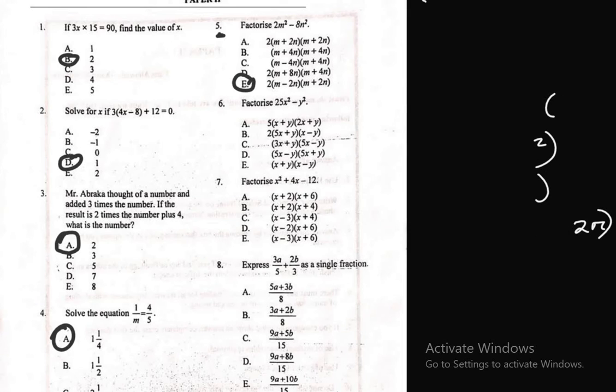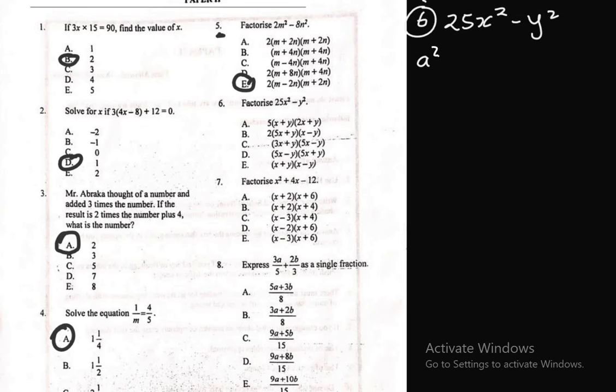Question 6 is also difference of 2 squares. The question says factorize 25x squared minus y squared. Using difference of 2 squares, I'm going to write it out again. a squared minus b squared is equal to bracket a minus b close bracket, bracket a plus b close bracket.